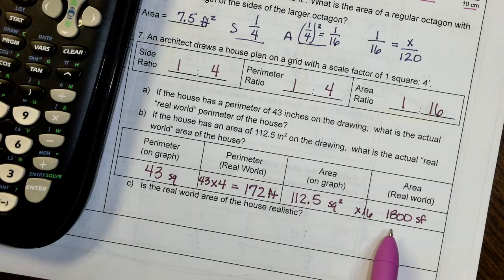And you can go way up. Probably average would be 1,300 to 3,000 square feet. So I would say 1,800 is probably pretty close to being an average size. If you got something like 18,000, then something's wrong, right? That's really big. That's more like a store. So what we just want you to think about is, do these things make sense? Are they realistic in the real world?